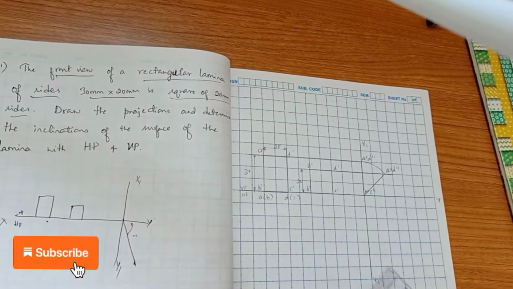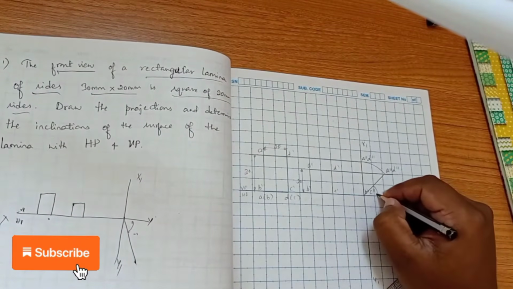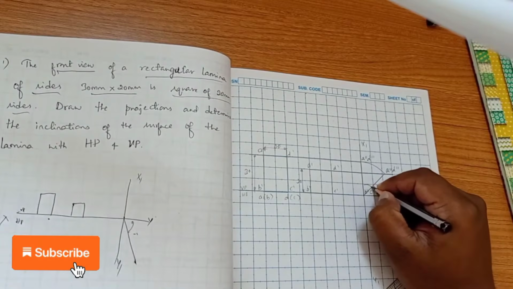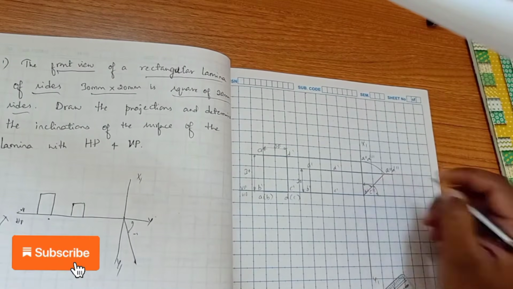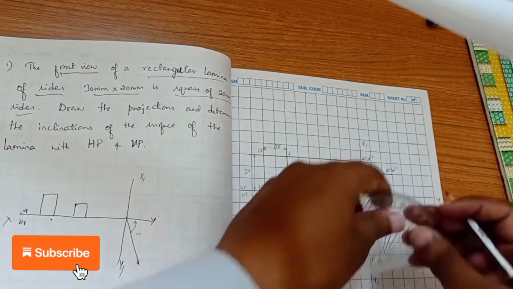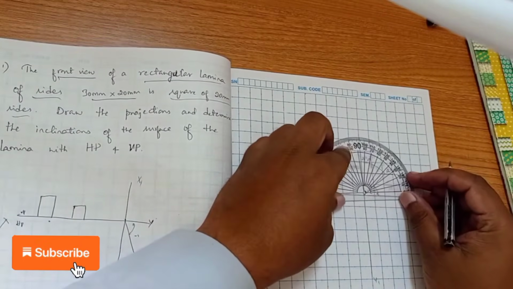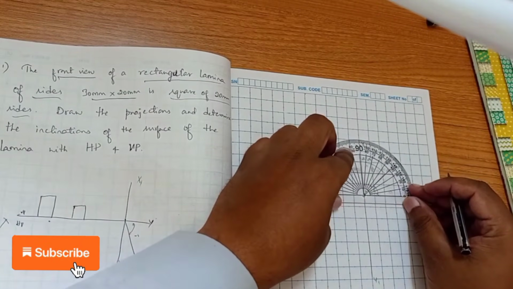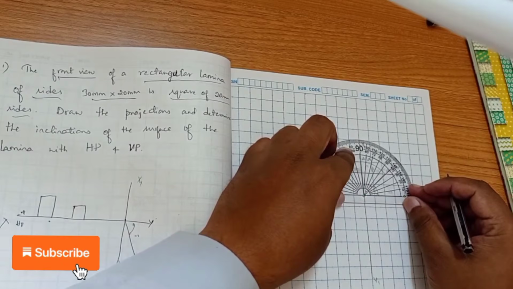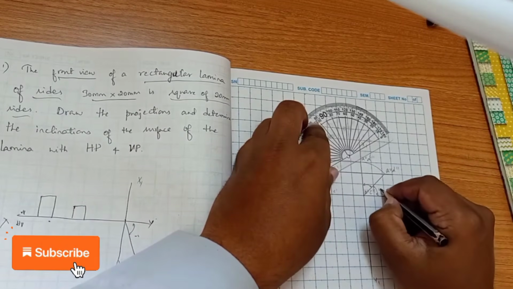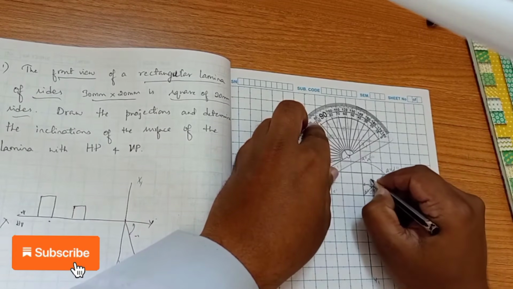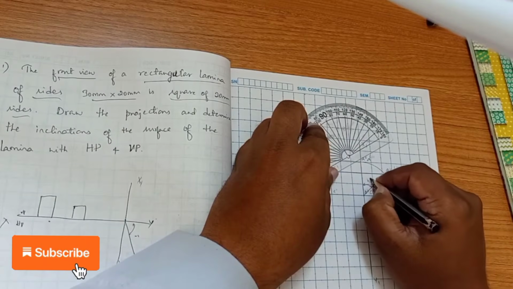Now we can get the angle here. This is the angle for both the inclinations. So we can write this down: one angle of inclination here is 42 degrees and this is 48 degrees.